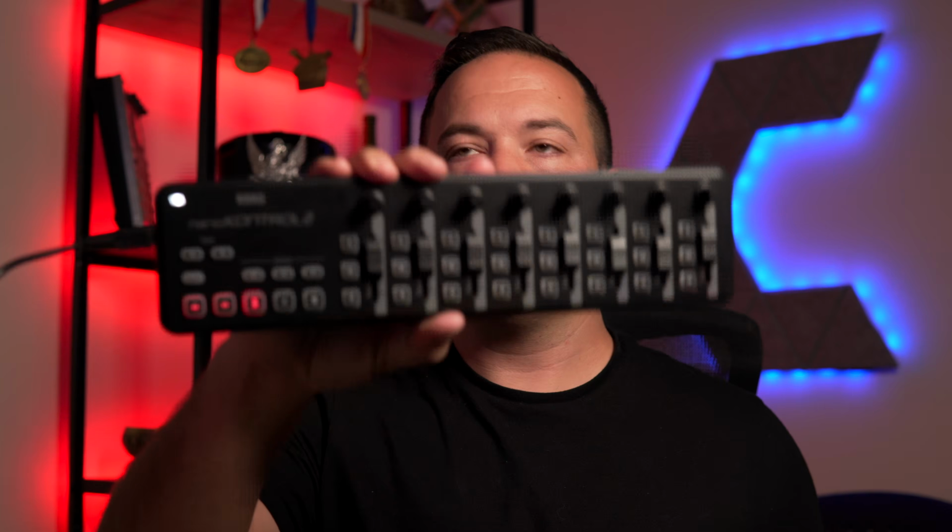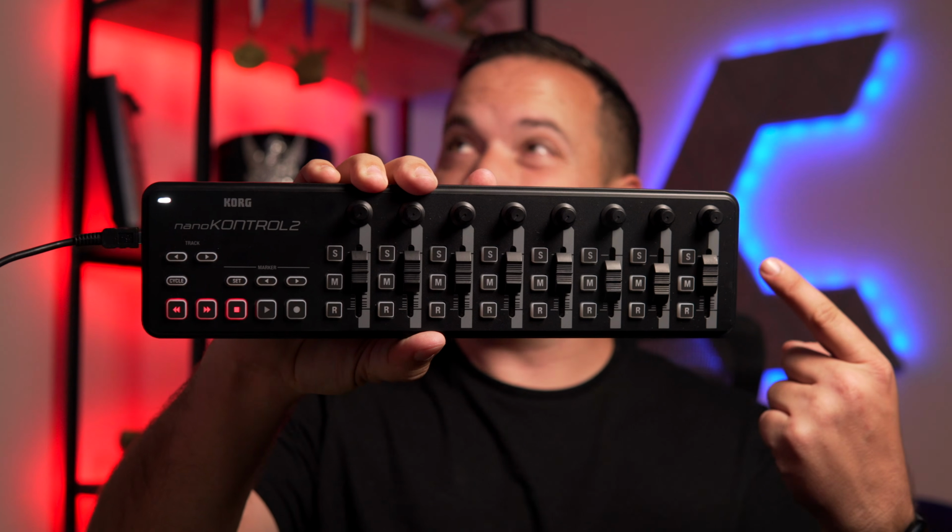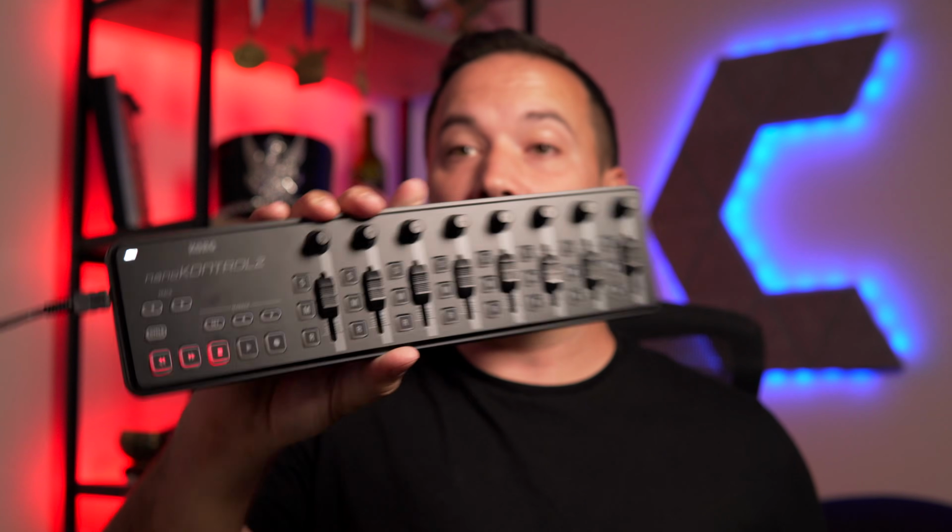Now that we have everything done and bounced out of Logic, we're going to move over to MainStage. I've set up a template that has 8 tracks in it, so you can do a multi-track setup just like I had done in Logic. One more thing to preface before we get into the MainStage template: this is all set up using the Korg Nano Control 2, so if you have this, in theory, it should just be plug and play.